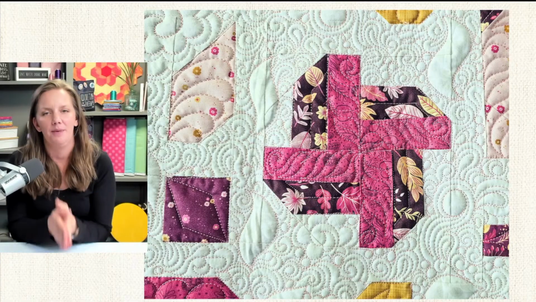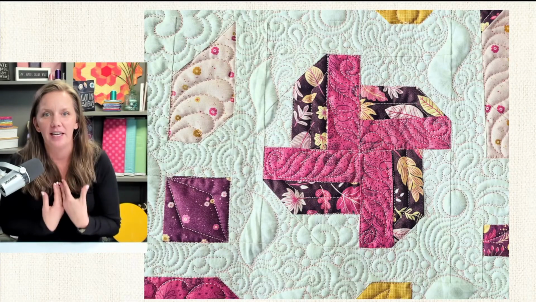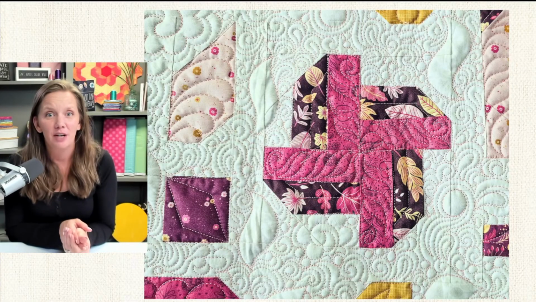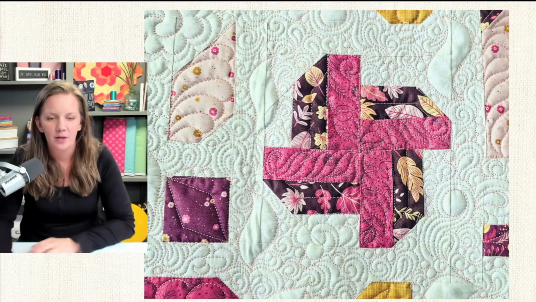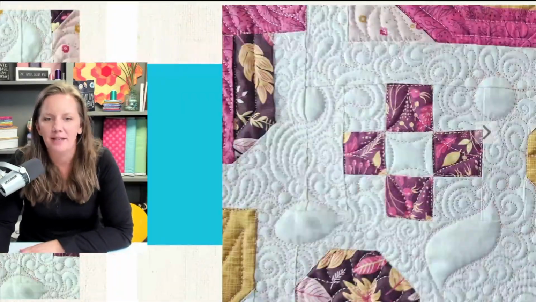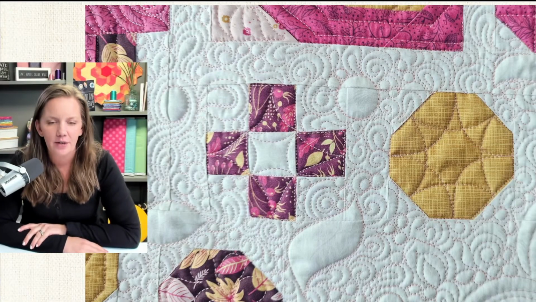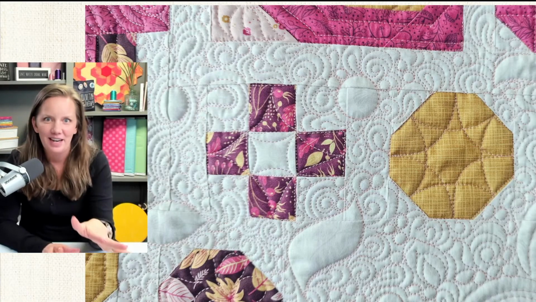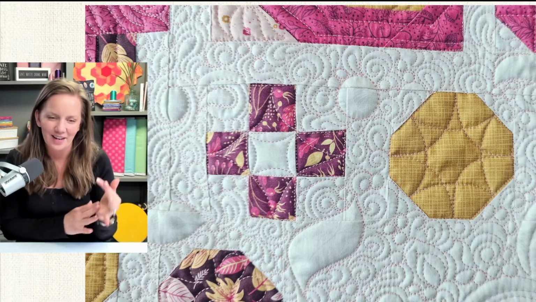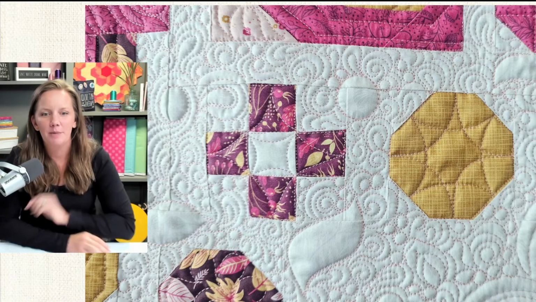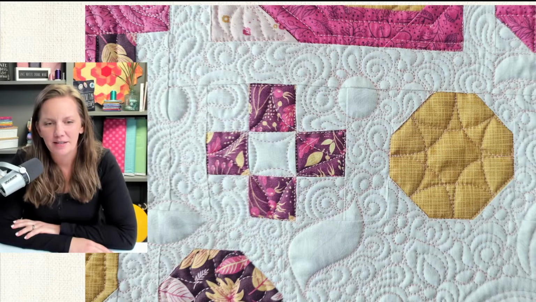Now, I do want to stop and say that these are designs I feel comfortable quilting. You're going to pick designs that you feel comfortable quilting that can be used in a lot of different ways. So it doesn't have to be over the top like this. I could have done an overall design over the whole quilt and it would have looked amazing. So instead of being intimidated, I want you to be inspired to use these designs on your quilts. And here we can see a little bit more of the continuous curve in the blocks.